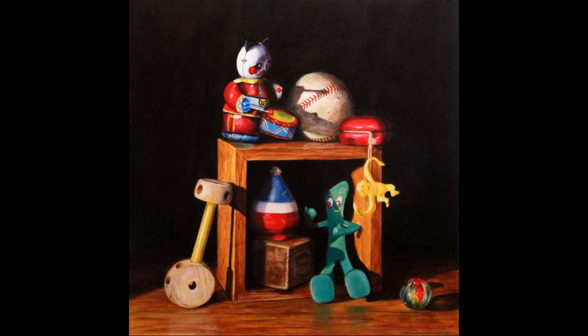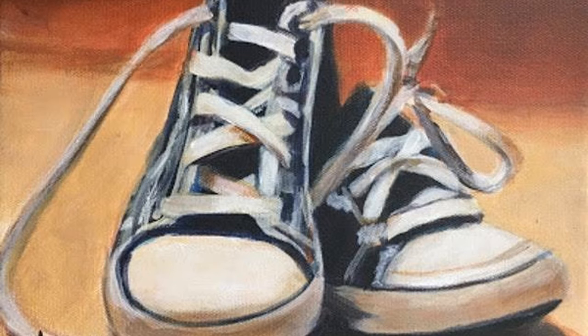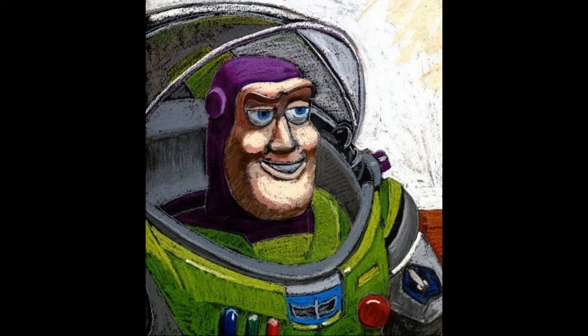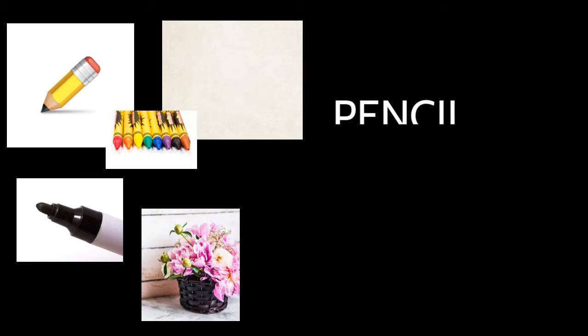And here are a bunch of toys. This is a fun one. So this might be something closer to what you want to draw today. You're going to pick an object, one or two, and you're going to draw them to create your own still life. Here's an example of some shoes. I'm actually going to draw some shoes today, and I'm also going to draw this Buzz Lightyear. Now, he's pretty tricky, but he's fun. Here's an example of a real drawing of him.